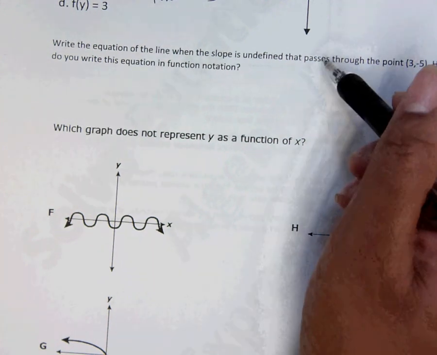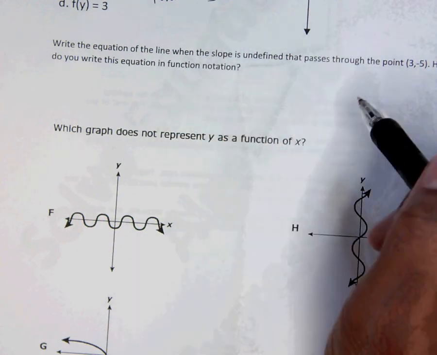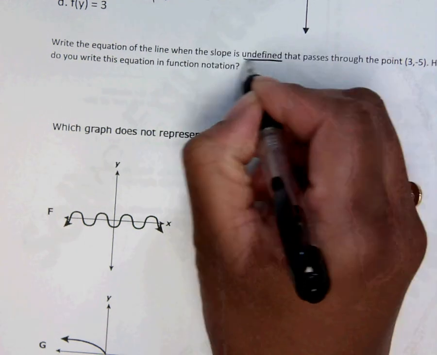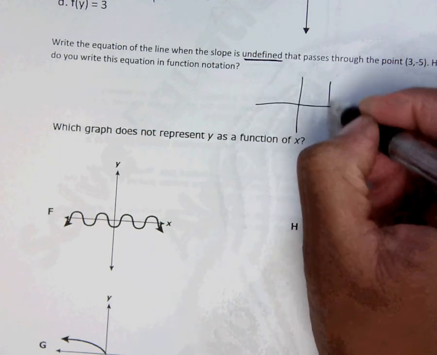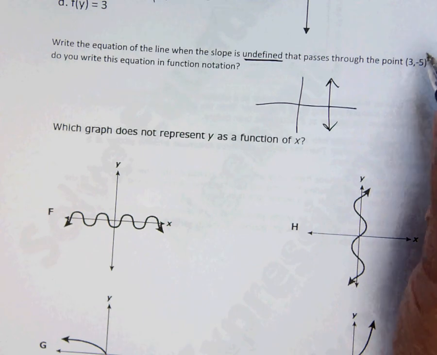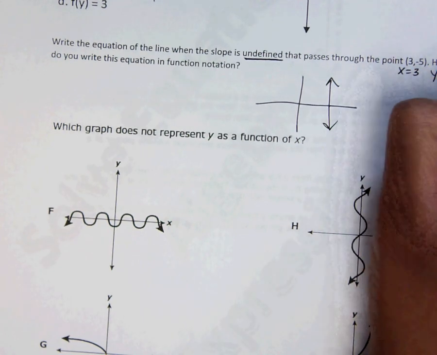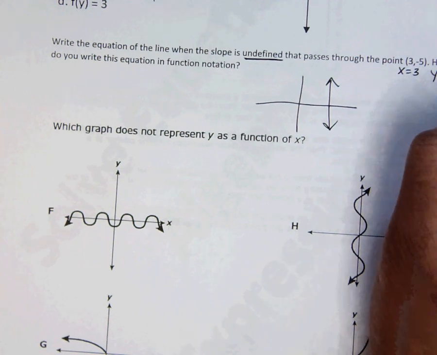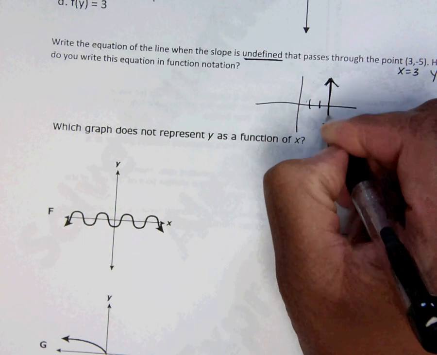This question is put here because the next part of it says, how do you write this equation in function notation? We need to talk about real quick what it means to have a slope of undefined. When the slope is undefined, you have a vertical line. Now, how do I know where this vertical line is going to go? Well, it tells me right here that x is 3, and then it tells me that y is -5. So that means I am going to put my vertical line at 3.